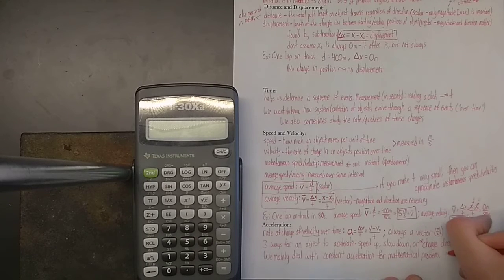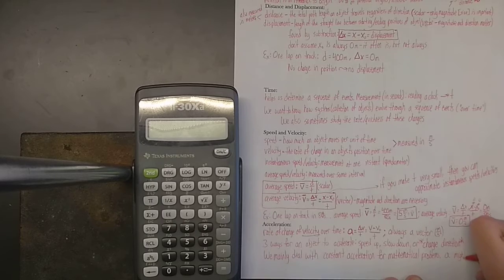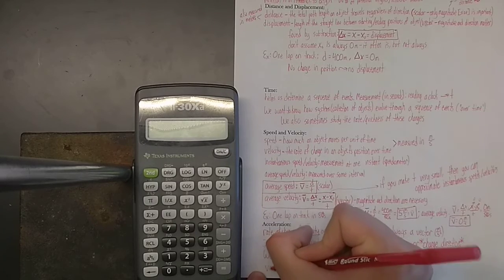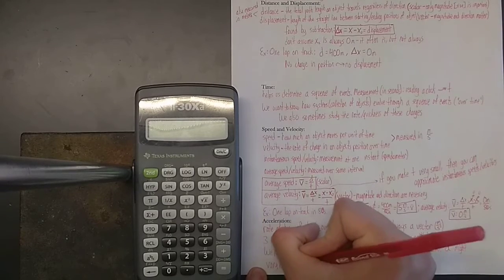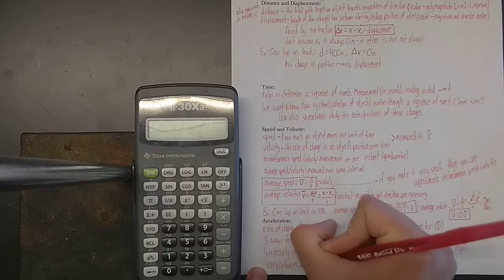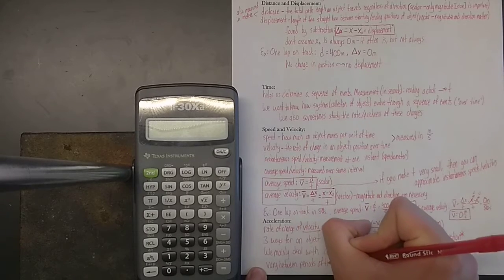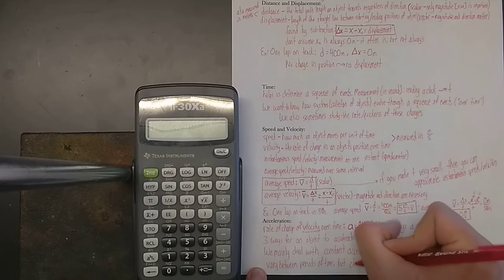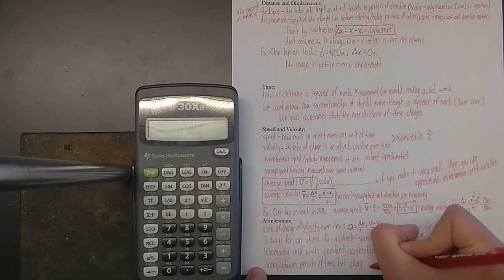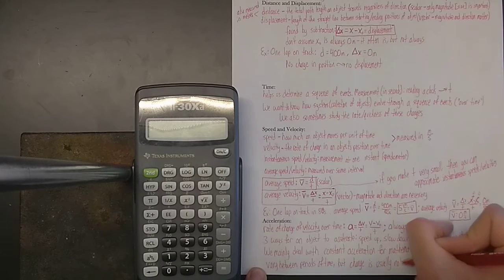Now, you might have a situation where the acceleration might change or vary between periods of time, but that change is usually not continuous.